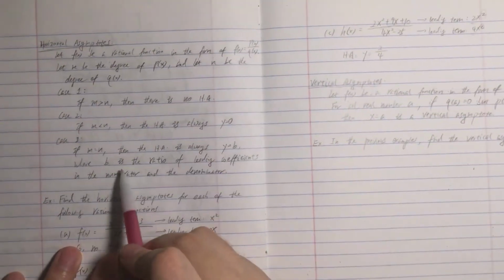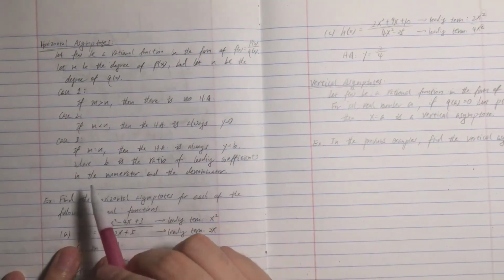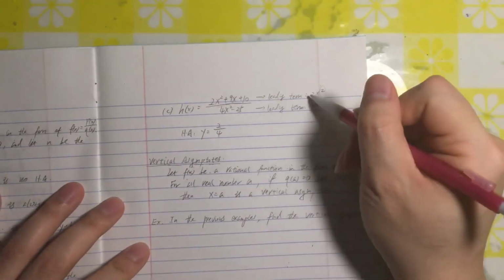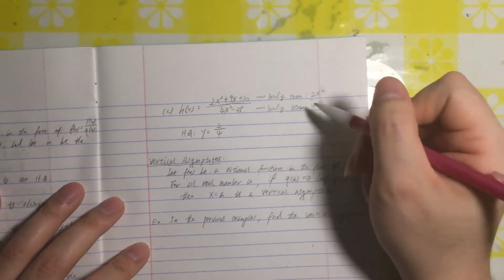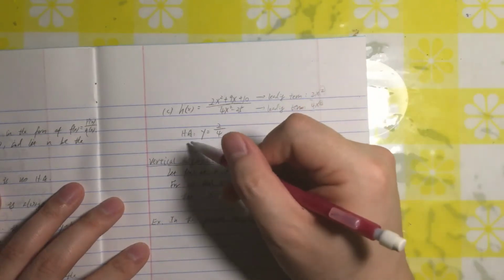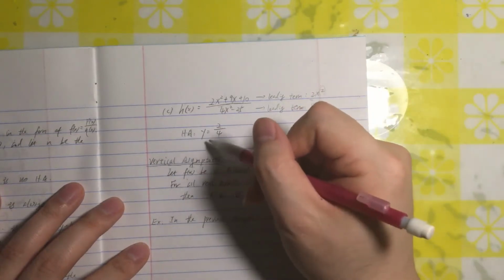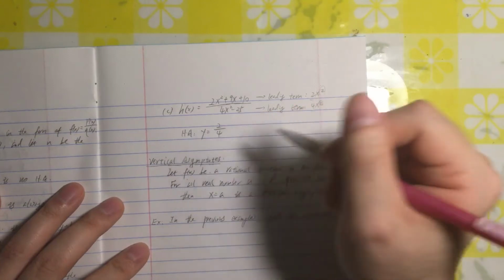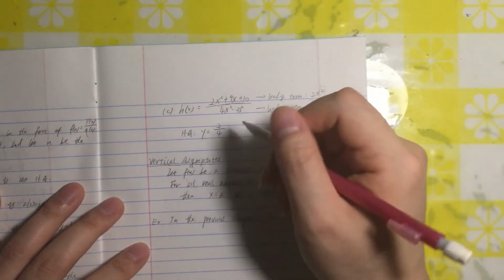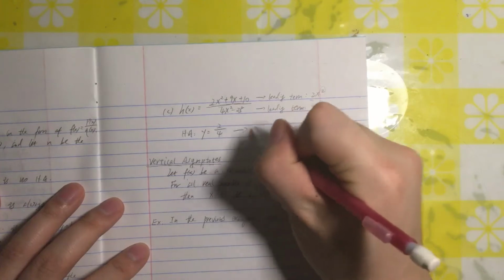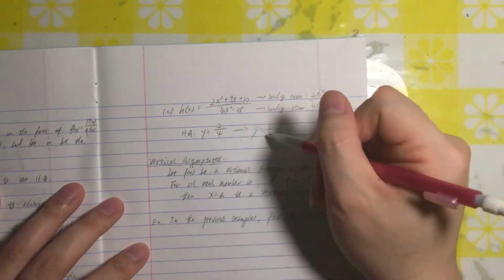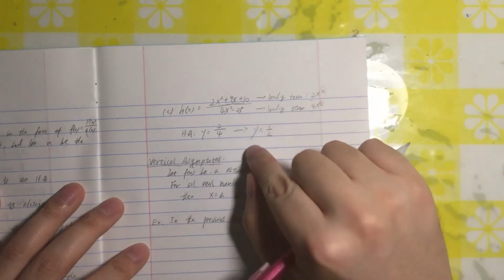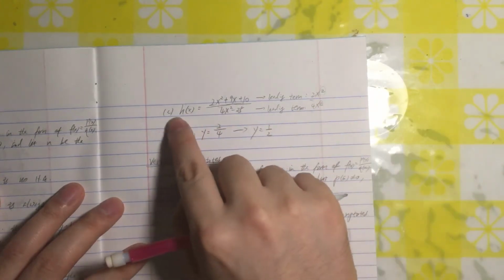The horizontal asymptote is the ratio of the leading coefficients in the numerator and denominator. Here, the leading coefficient of the numerator is 2, and of the denominator is 4. So the horizontal asymptote is y equal to b, which is 2 over 4. 2 over 4 can be reduced to 1 over 2. So that's the horizontal asymptote of this rational function h.